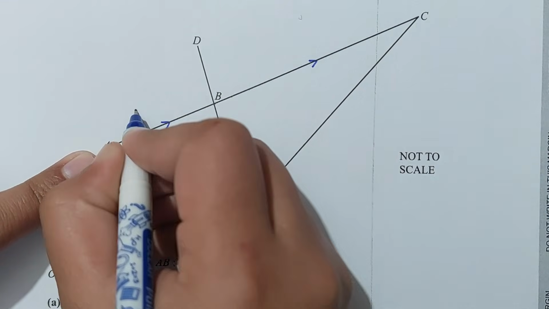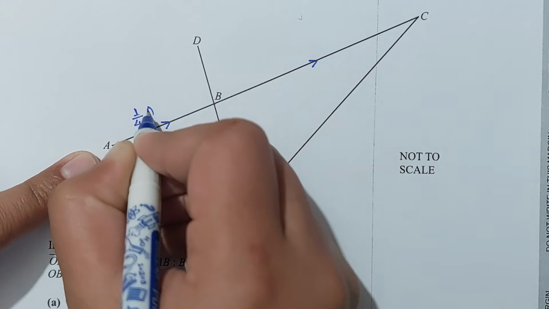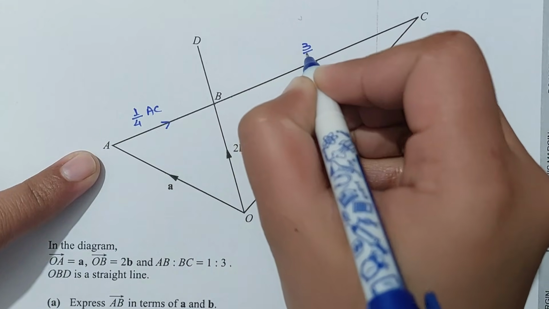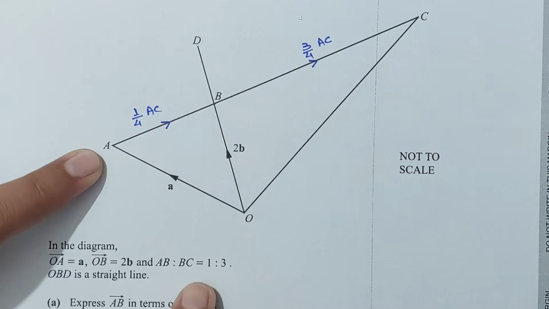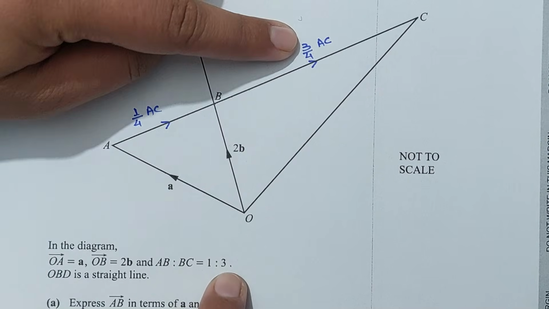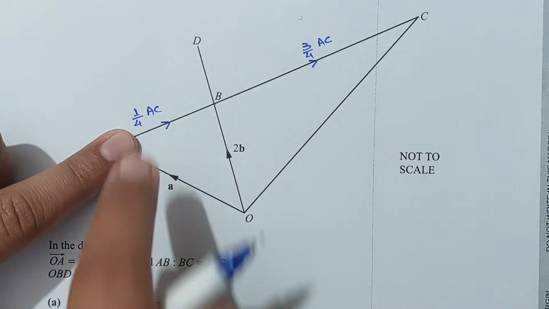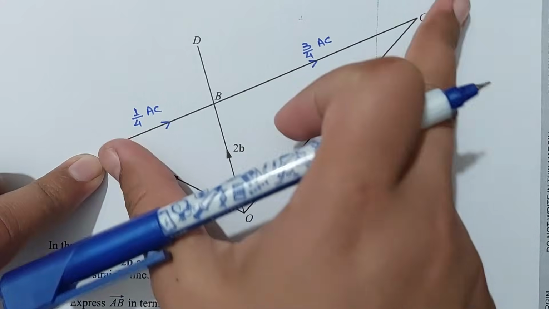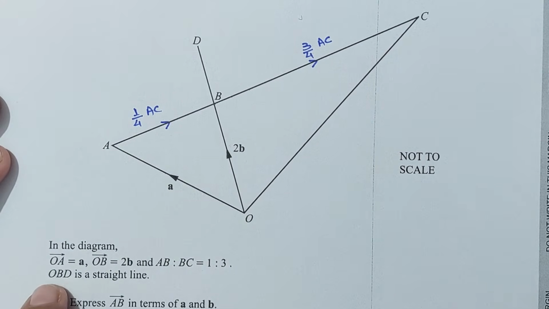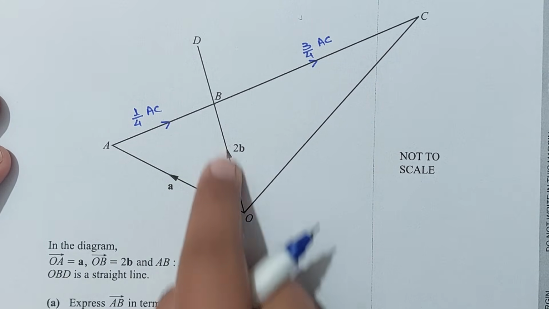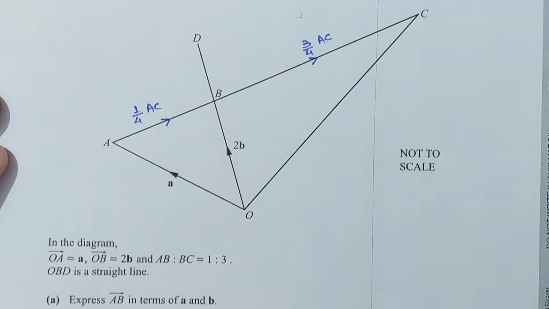So AB is 1/4 of AC and BC is 3/4 of AC, because this is in the ratio of 1, this is in the ratio of 3, and the total of 1 and 3 would be 4, and of AC, the total is 1. Okay, O, B and D. This is a straight line.